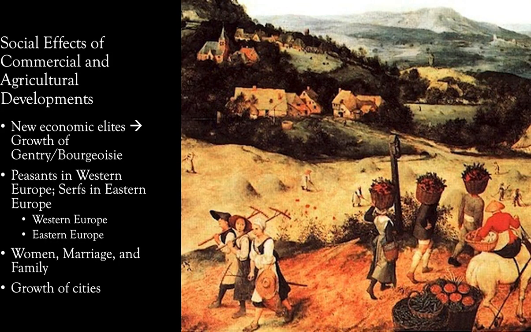All right, we are on our last slide now, which is the social effects of commercial and agricultural developments. So one of the most important social effects is this new group of economic elites. So beyond the nobility, we now see a privileged ruling group, a ruling class, sort of an upper class emerging, that we can call either the gentry or the bourgeoisie.